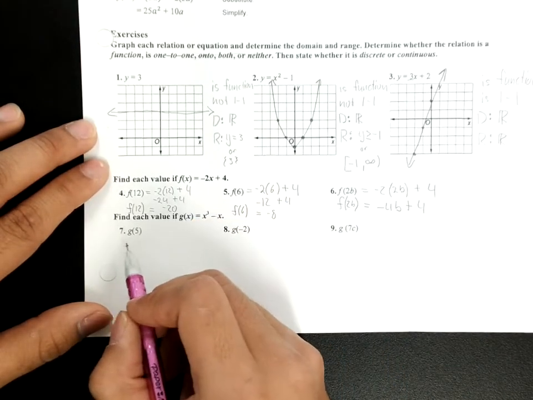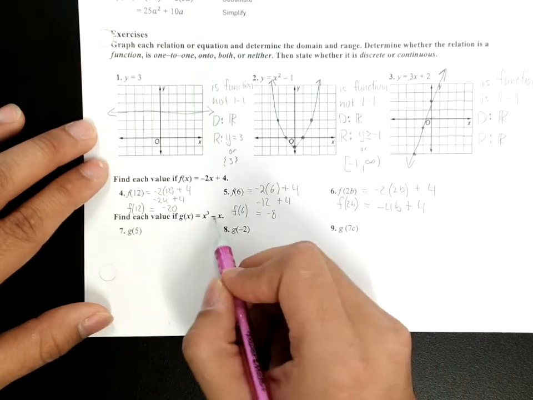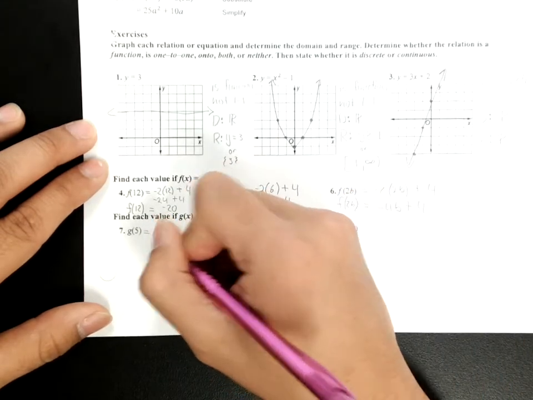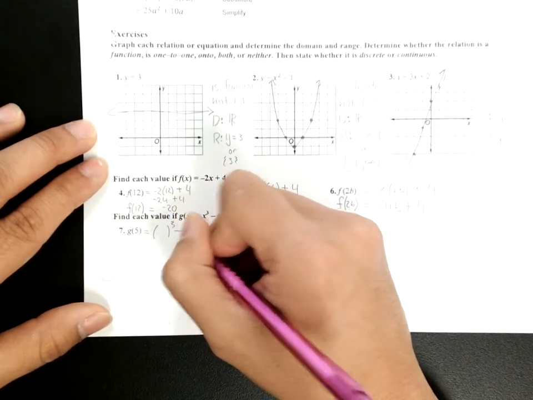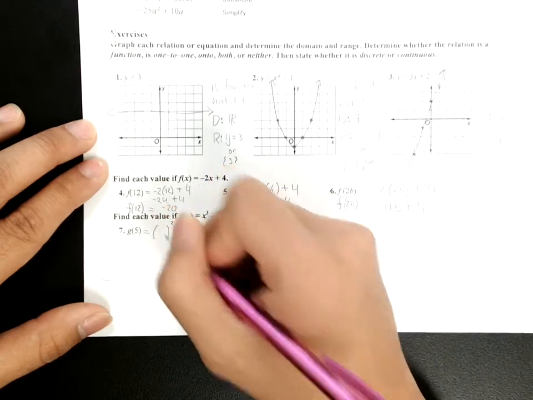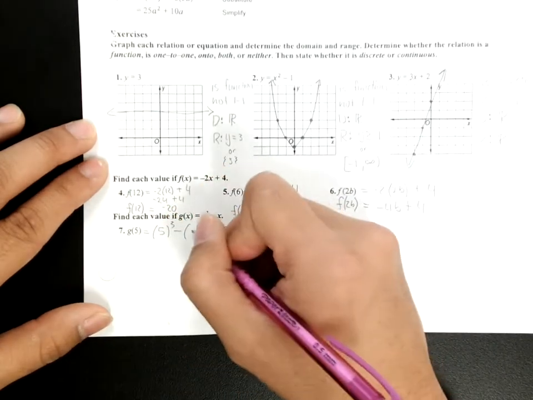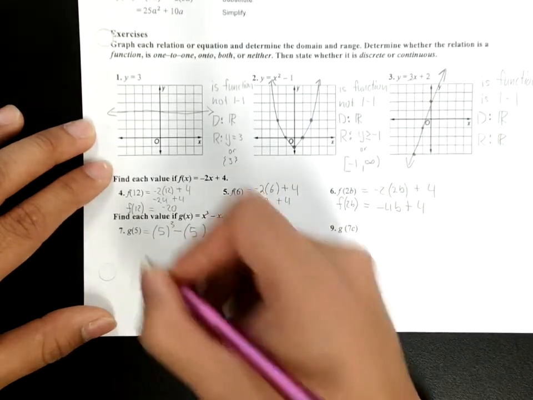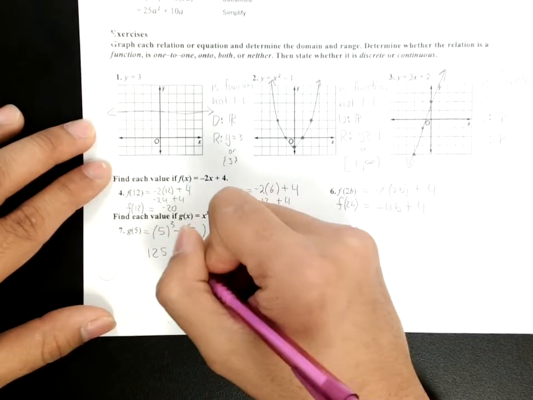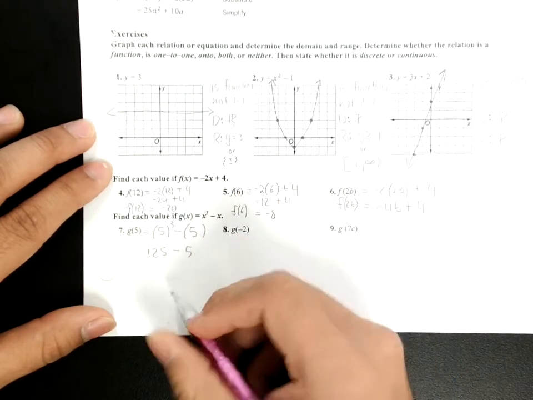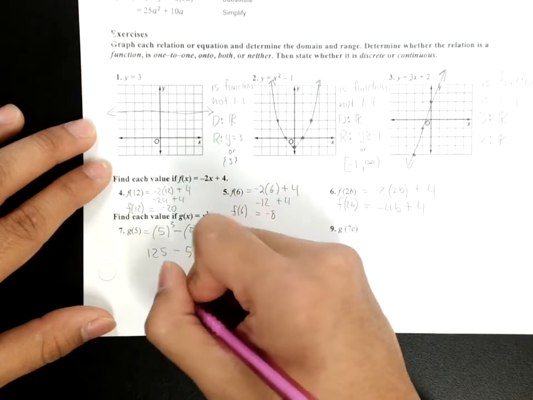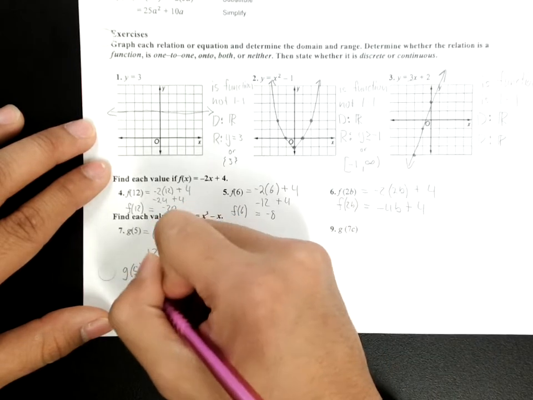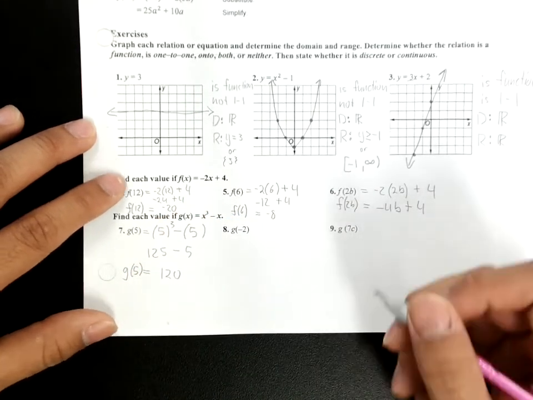So here with 7, you're going to replace 5 in for these x's. Now 5 cubed, that's 125. 125 minus 5, that gives me 120. Now g of 5 is 120.